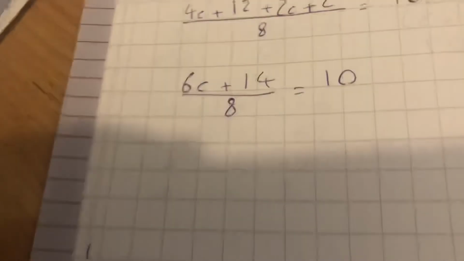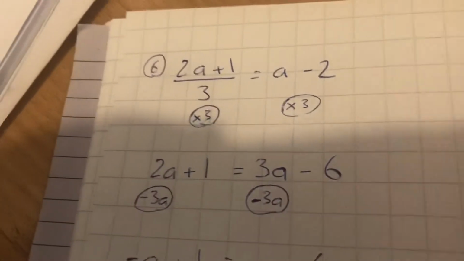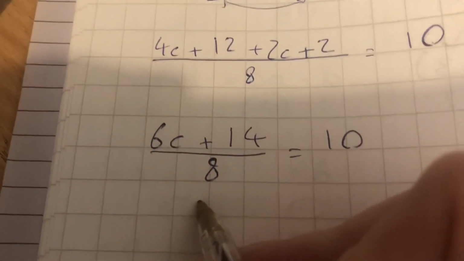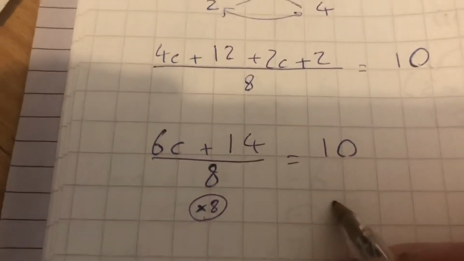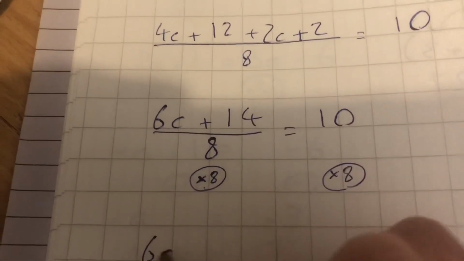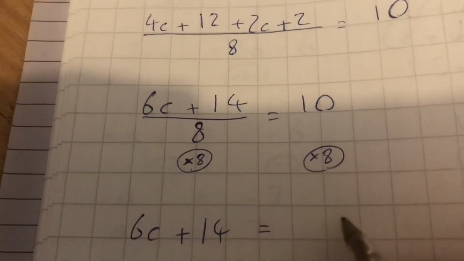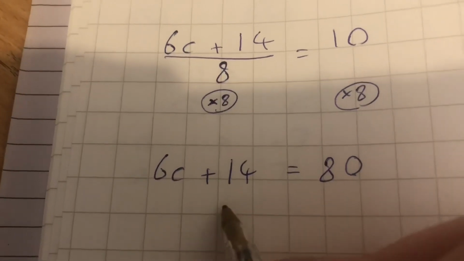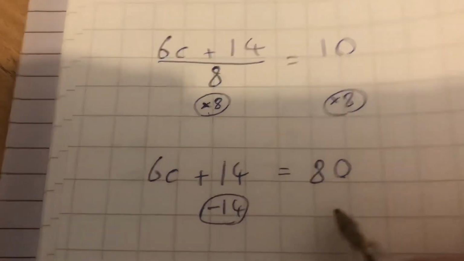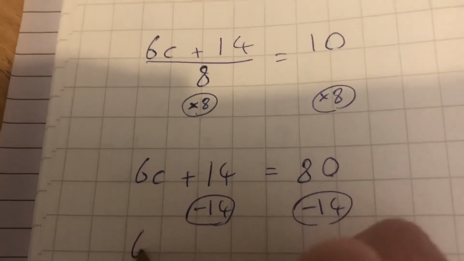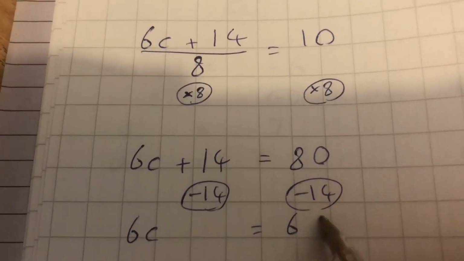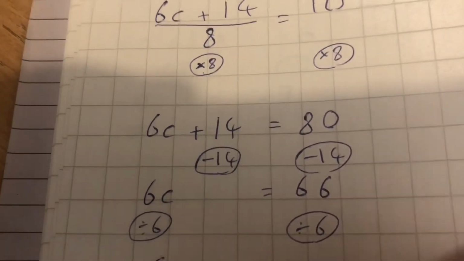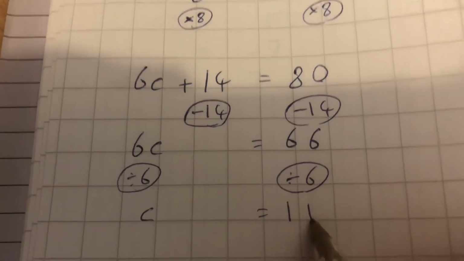Now this is like our previous question that we had here, where we have an algebraic fraction on the left. It's a single algebraic fraction, so I'm going to get rid of that 8. So to get rid of that 8, I multiply by 8, and I have to do the same to the right hand side. So I'm left with 6c plus 14 is equal to 10 times 8, which is 80. And now I'm going to get just a two-step equation. Now I'm going to get rid of the 14 by subtracting 14 on both the left and the right. So I'm left with 6c is equal to 66, and then I just simply divide by 6 to get rid of the 6. So I'm left with c is equal to 66 divided by 6, which is 11.